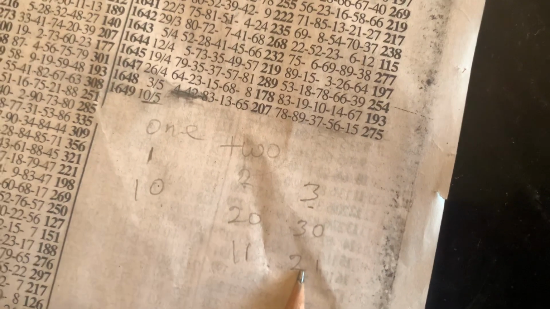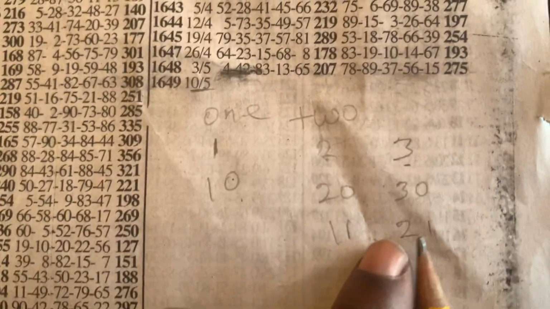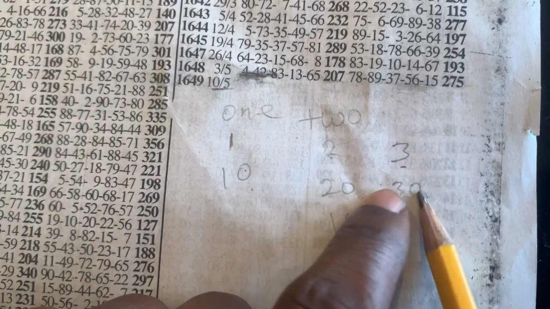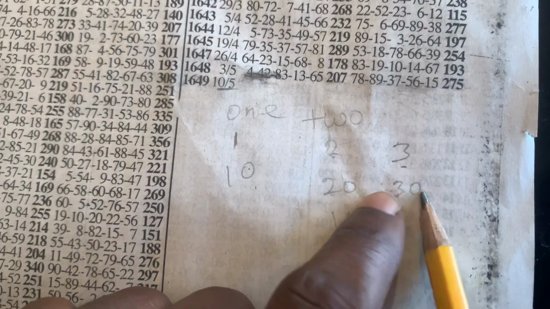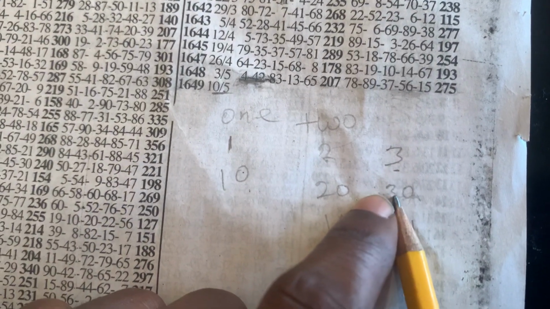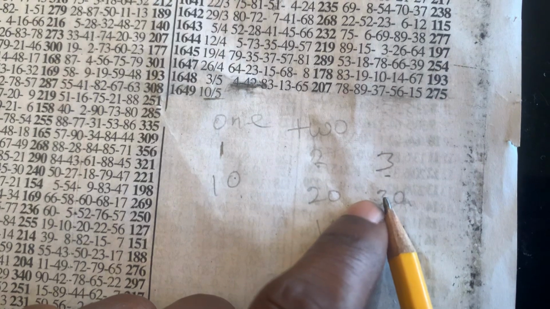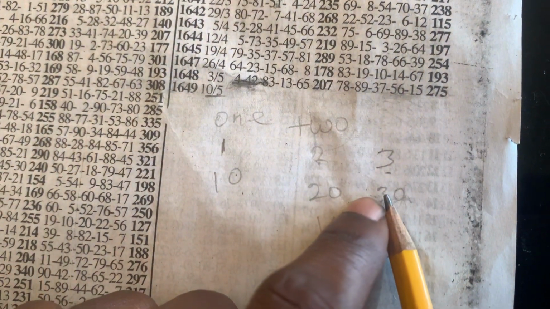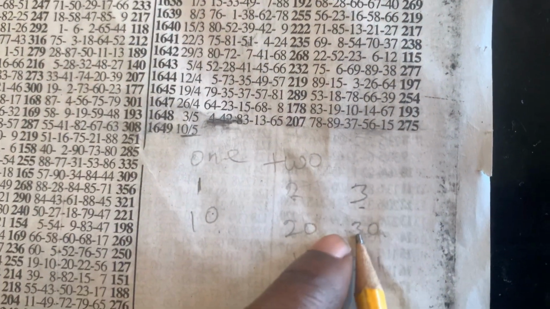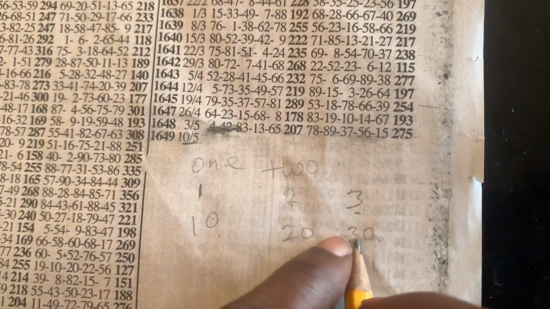When you take the number, you just add the digits, it's a simple calculation. 30, you will not call group 30. We don't have group 30 in lotto. We only have groups from group 1 to 9.